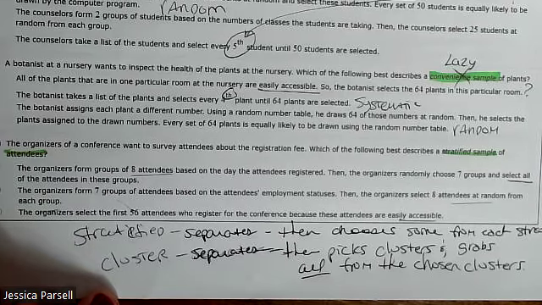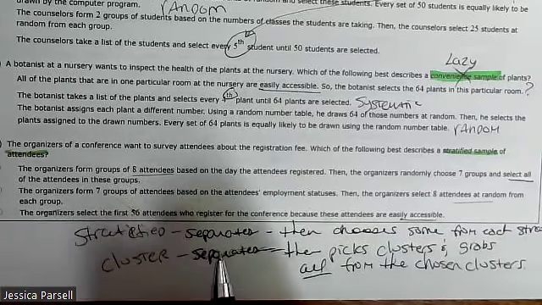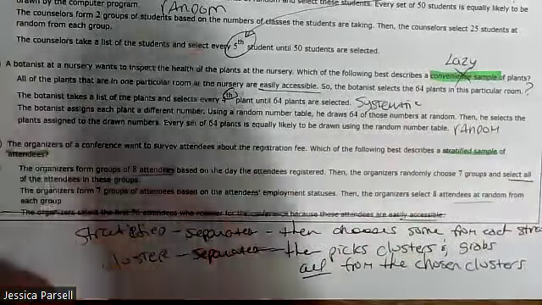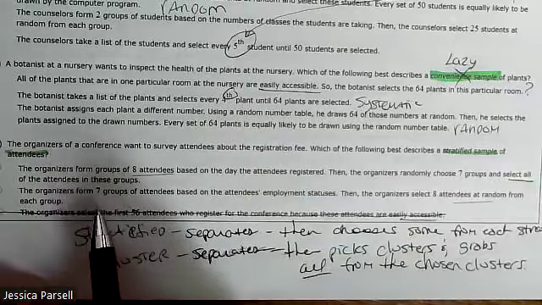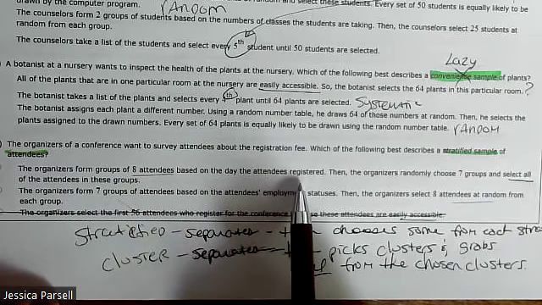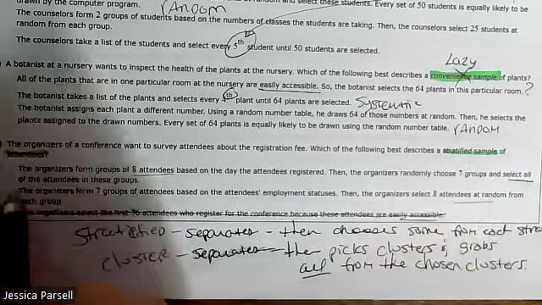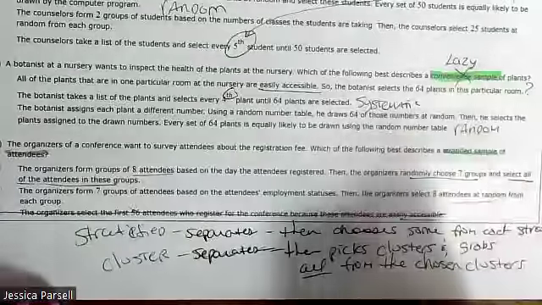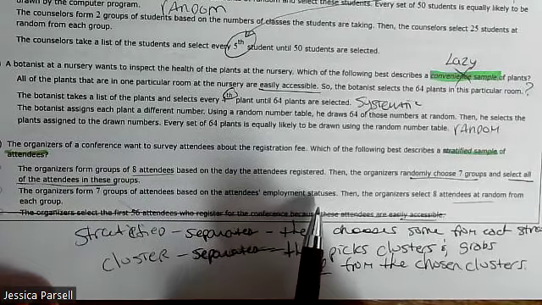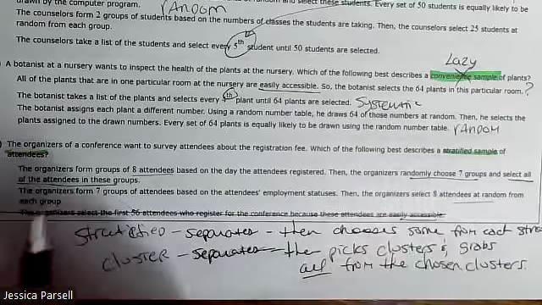All right, if you're back, hopefully you crossed this one off. The organizers select the first 56 attendees who registered for the conference because they were easily accessible. Now that is convenience sampling, so we don't want that. All right, there's two more to choose from. The organizers form groups of 8 attendees based on the day the attendees registered. Then the organizer randomly chooses 7 groups and selects all of the attendees from those randomly chosen groups. Or the organizers form 7 groups of attendees based on the attendees' employment status. Then the organizer selects 8 attendees at random from each group.